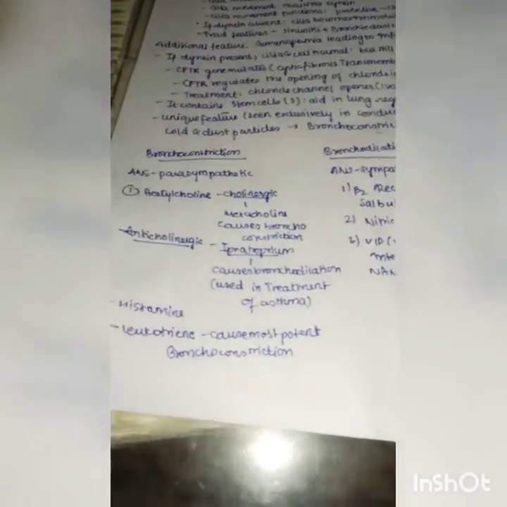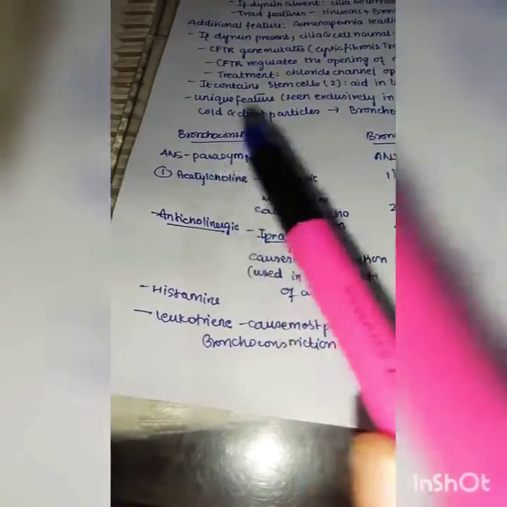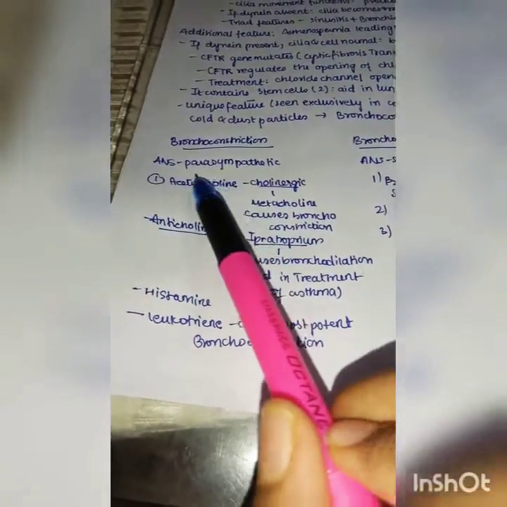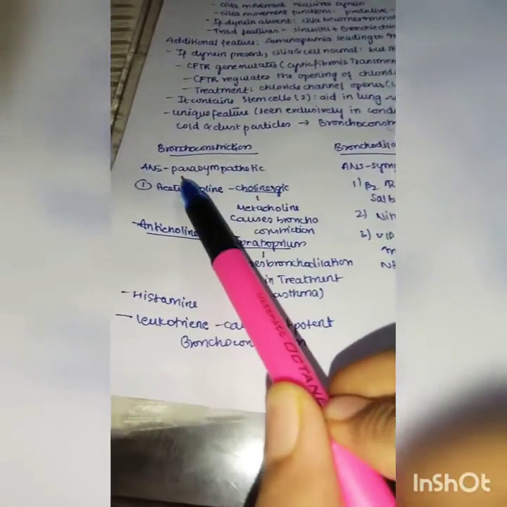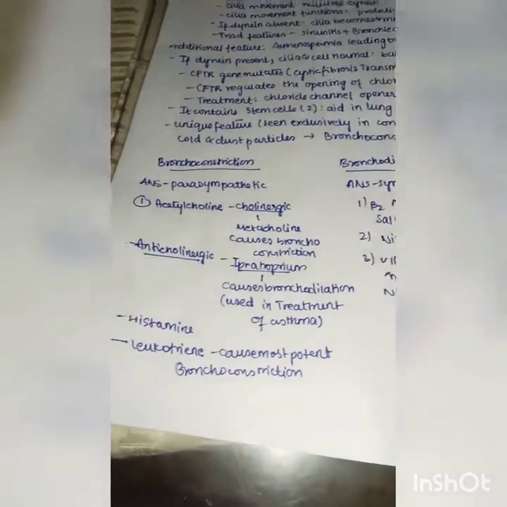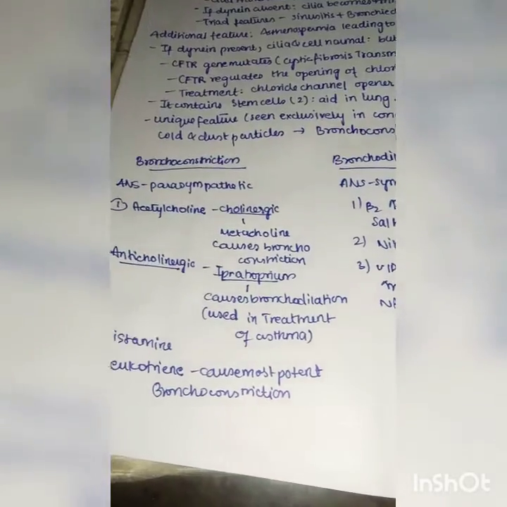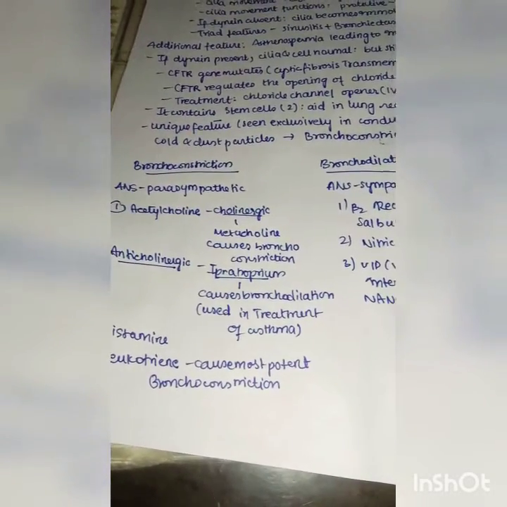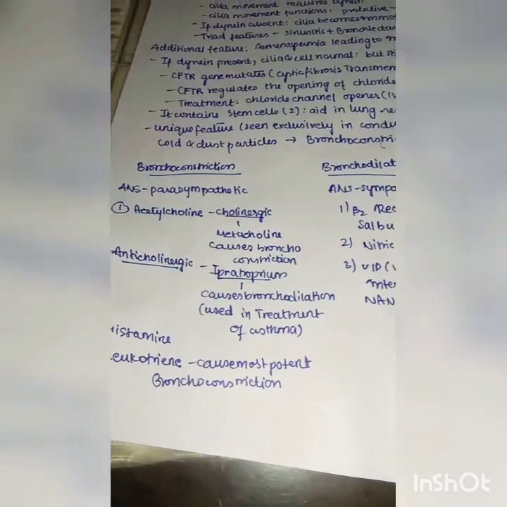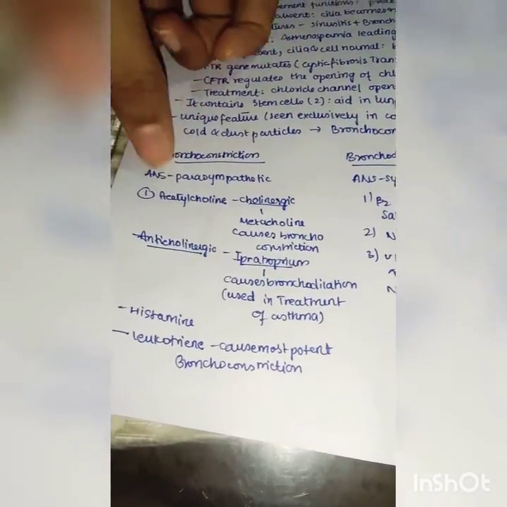So now let us see some differences between bronchoconstriction and bronchodilation. First let us discuss bronchoconstriction. The main important one which causes it in the autonomic nervous system is our parasympathetic system. In the heart it is reverse: the parasympathetic nervous system decreases the heart rate. It is also the opposite in vessels, because vasoconstriction is done by the sympathetic nervous system and vasodilation by the parasympathetic system. But here in the case of our lungs it is different.